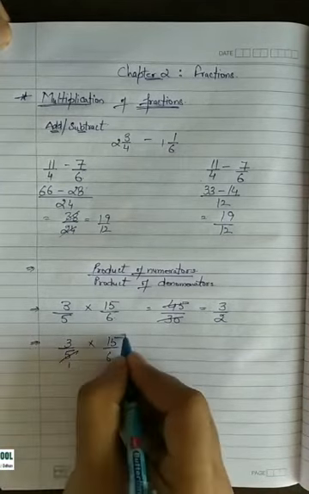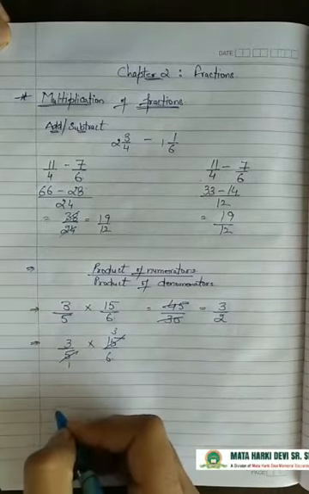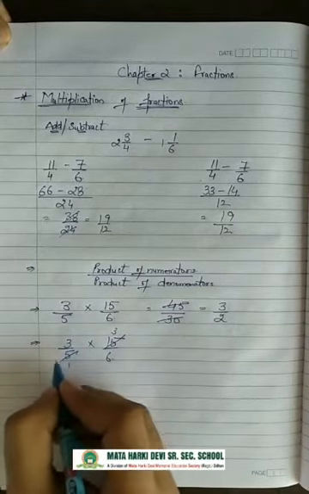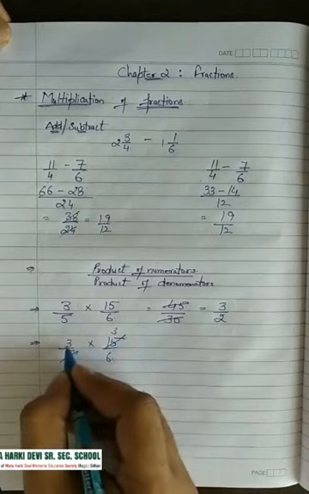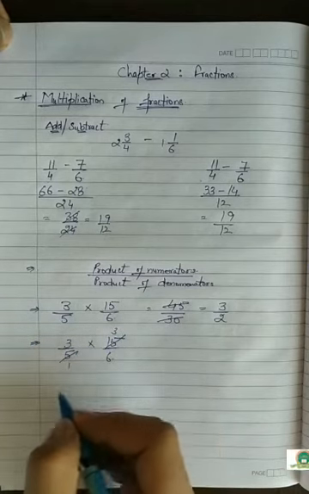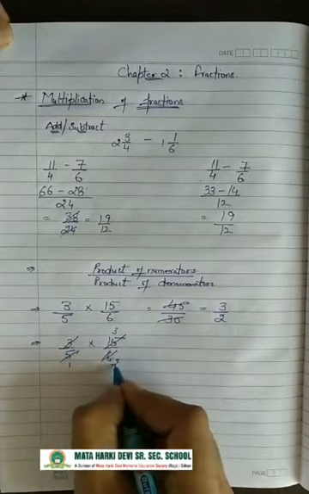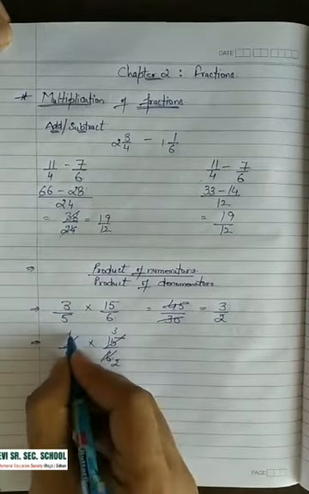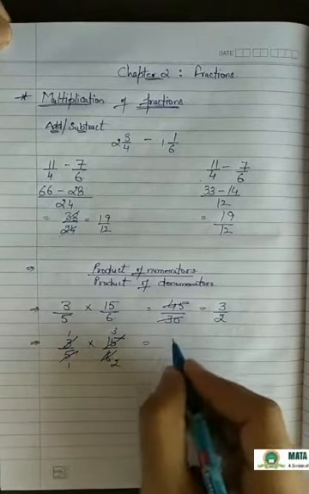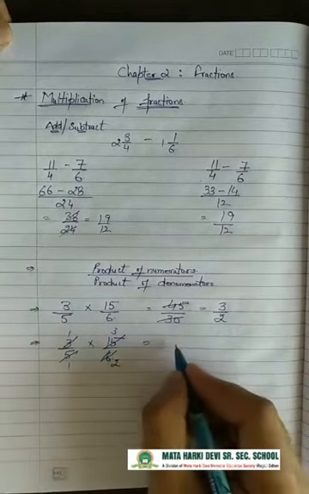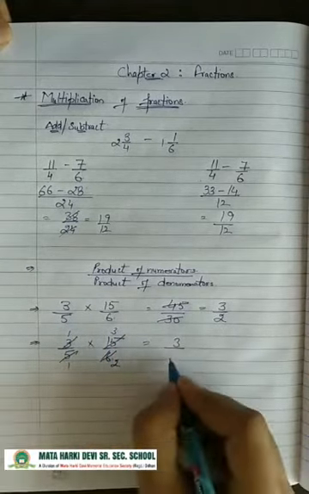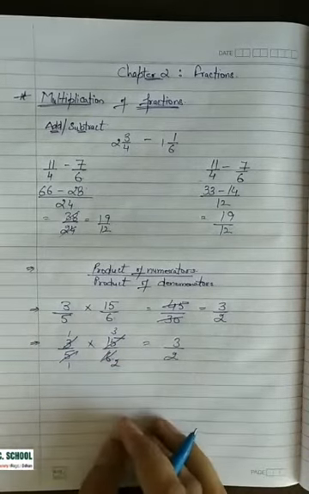5 1s are 5, 5 3s are 15, and 3 and 6 the cutting is possible. It is also 3, here is also 3. You can take either of the 3 and you can cut it with the 6. 3 2s are 6. So you will get product of the numerator and product of denominator. 3 1s are 3 and 2 1s are 2.